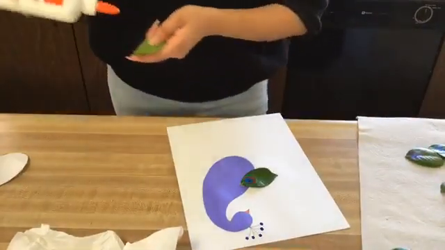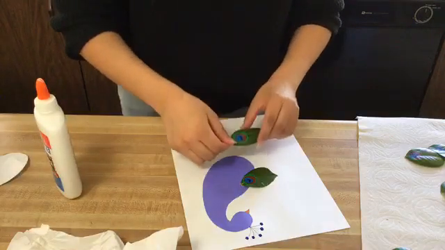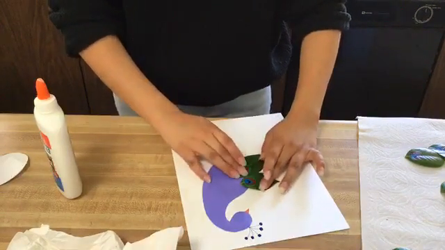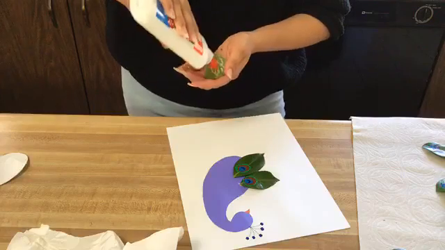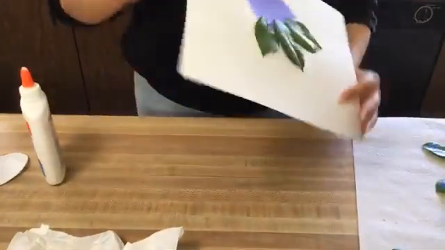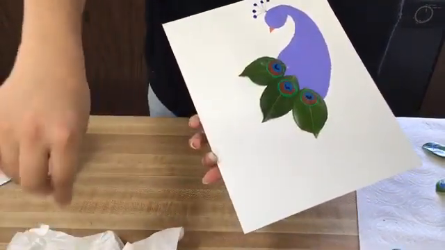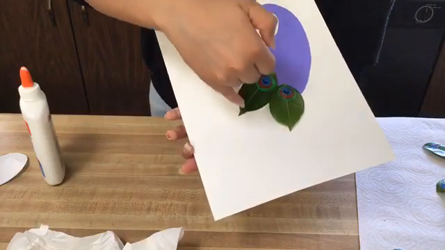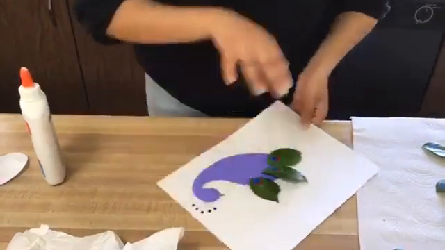That's one leaf. Esa es una hoja. I'm gonna add my second one. Voy a agregar mi segunda hoja. My third one, mi tercera. So it's like this. As you can tell, the pointy part of the leaf is pointing outwards, and the round part of the leaf is pointing towards the peacock. Entonces, como pueden ver, la parte puntiaguda de la hoja está apuntando afuera. Y la parte redonda de la hoja está apuntando hacia el pavoreal.